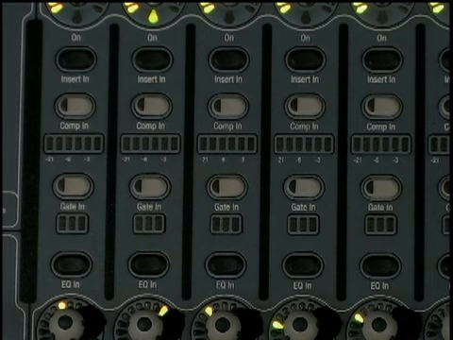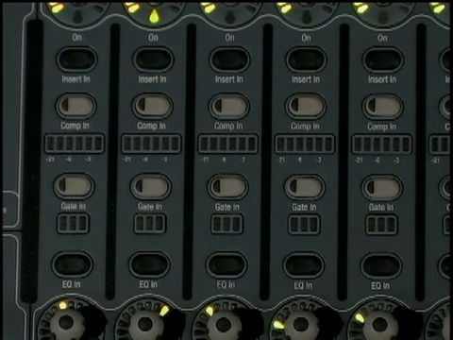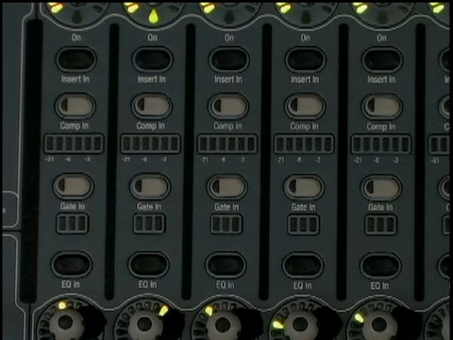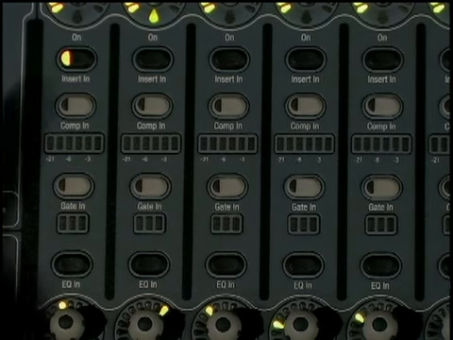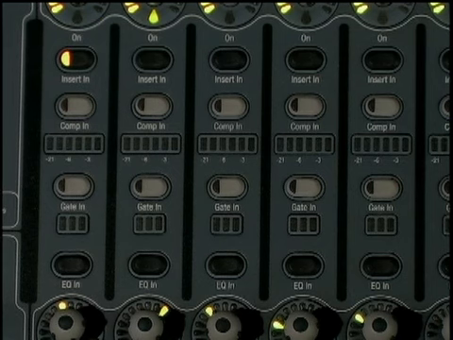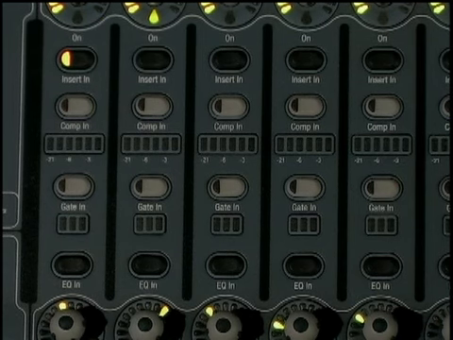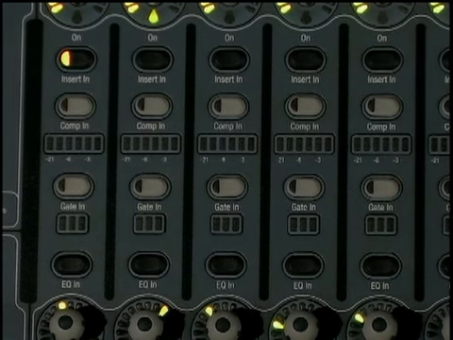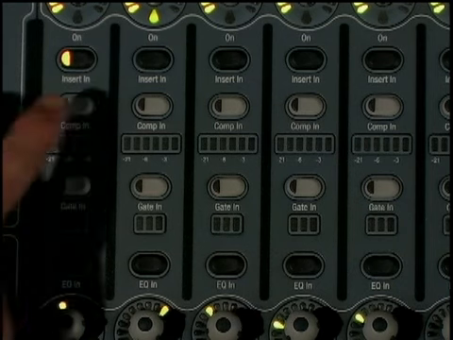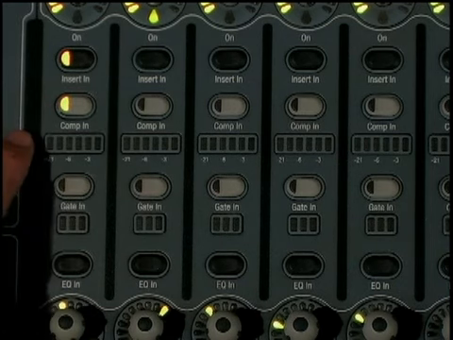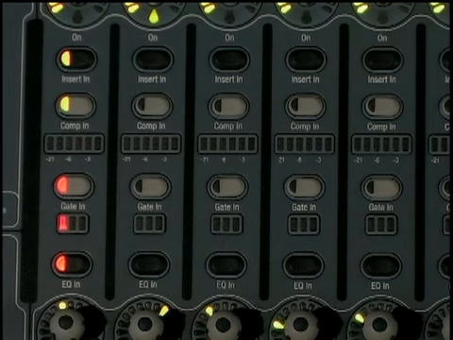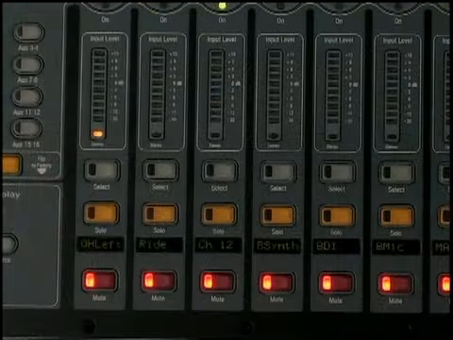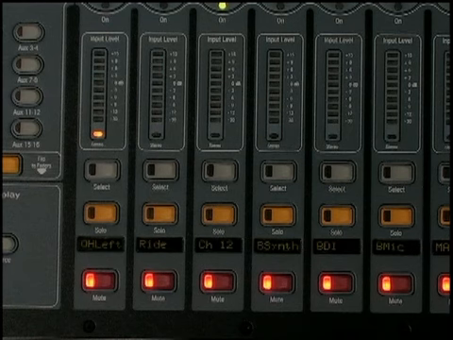If we hop over the first set of encoders, we have access to a set of switches and horizontally oriented meters. The first of which is the insert in and out switch. This switch refers only to the hardware insert, not the plugins. Plugins can be individually switched in or out at the ACS, which we'll address shortly. Next are comp limiter in and out and metering, gate in and out and metering, and the EQ in and out switch.